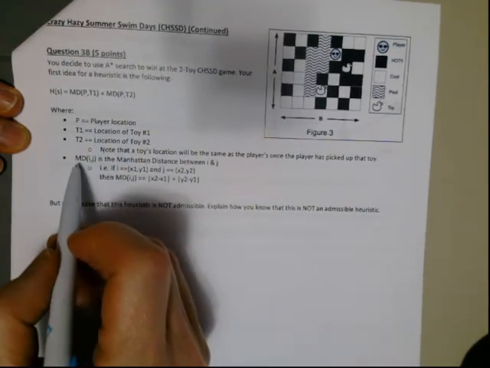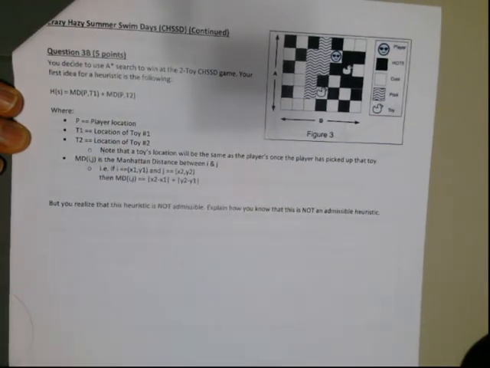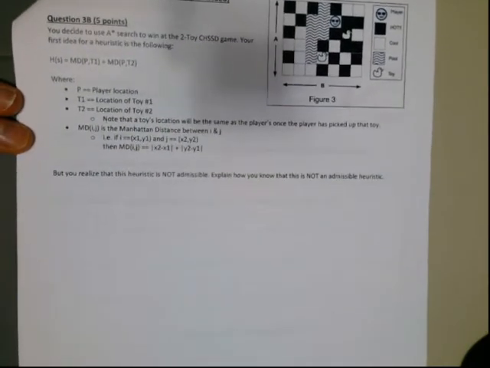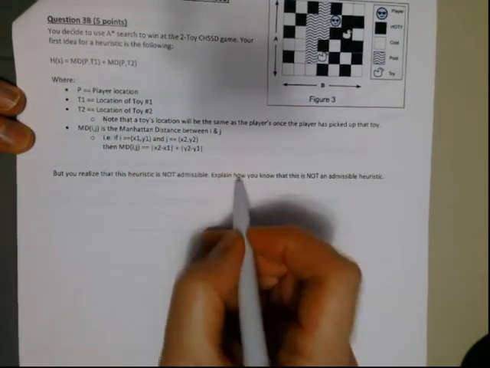Note that a toy's location will be the same as the player's once the player has picked up that toy. And then I define Manhattan distance here, but hopefully you know what Manhattan distance is anyway. But then it says you realize this heuristic is not admissible. Explain how you know that this is not an admissible heuristic.